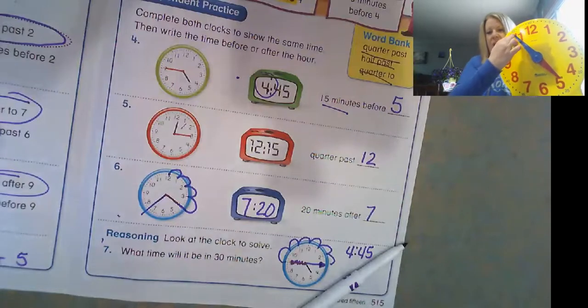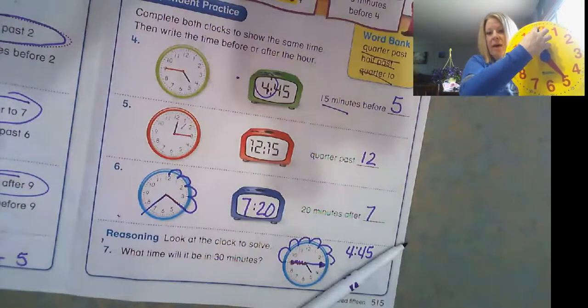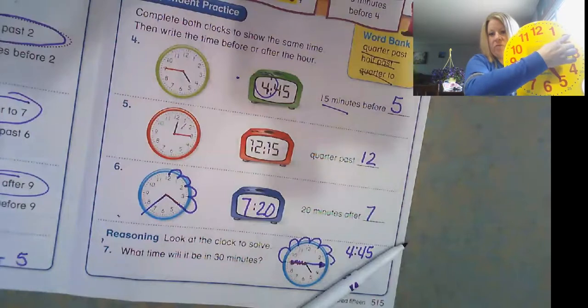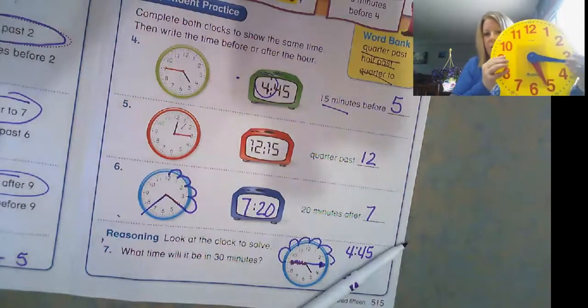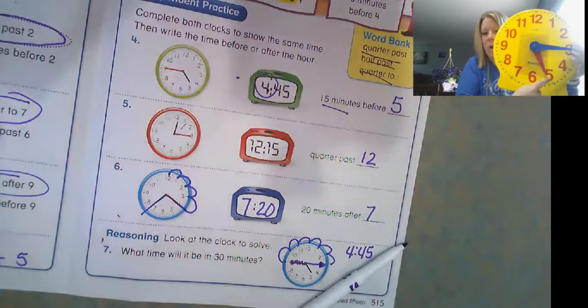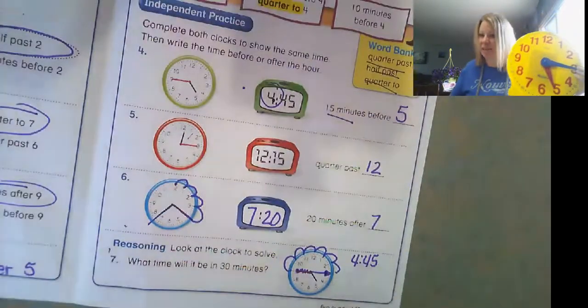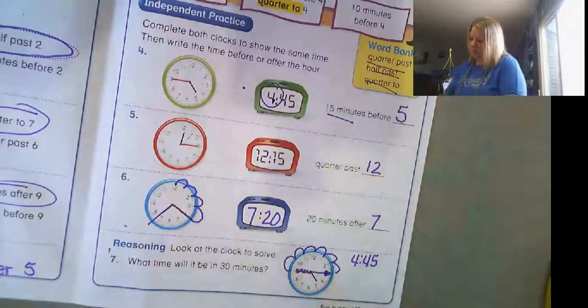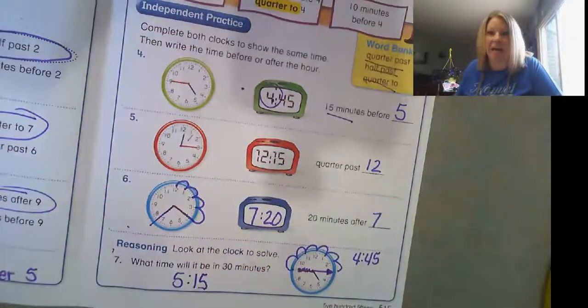5, 10. Actually, watch my hour hand. 5, 10, 15. Oh, now the hour moved to 5. So I'm at 20, 25, 30. Yeah, my loose minute hand. So what happened to the hour? It went from here to here. So now it's 5:15. It's the next hour. So the time will be 5:15 in half an hour.